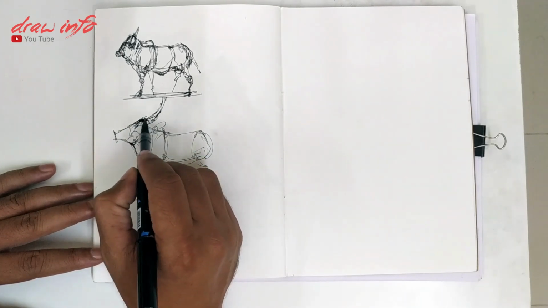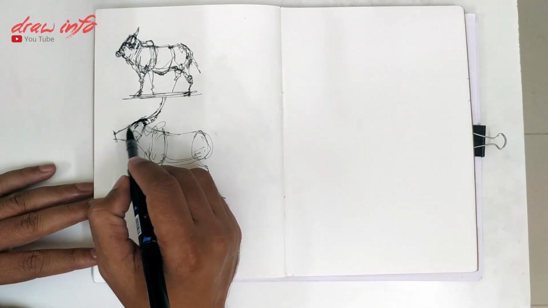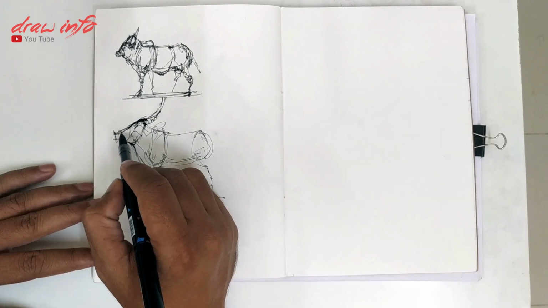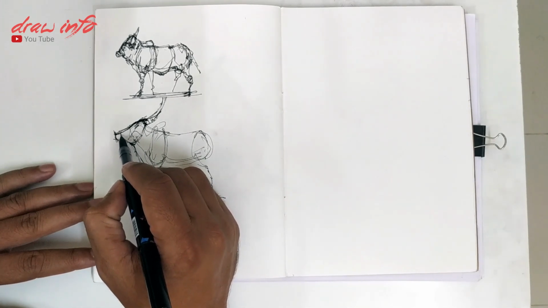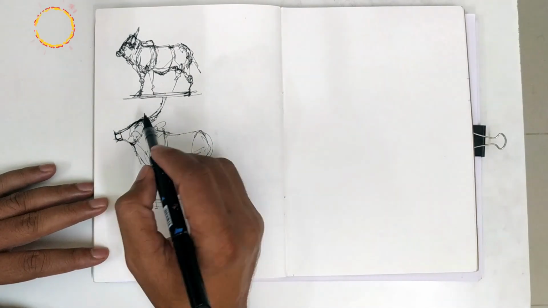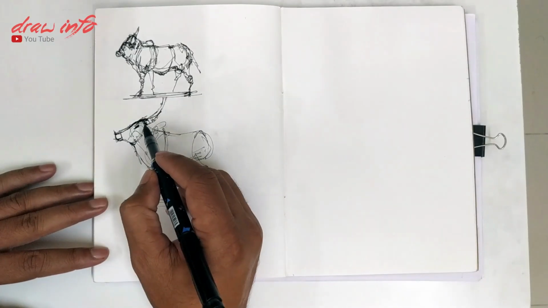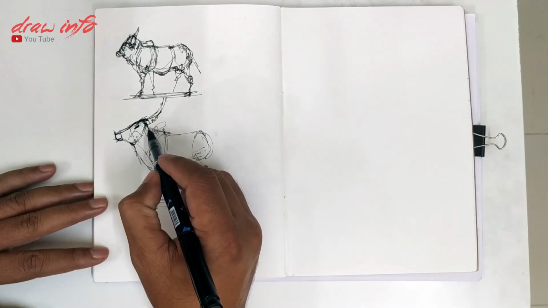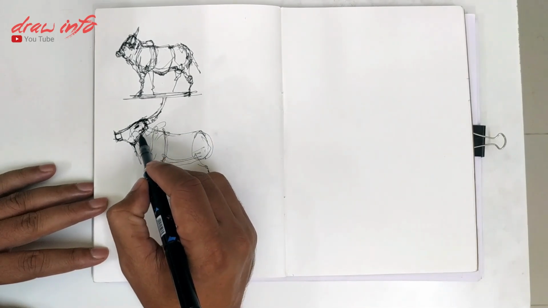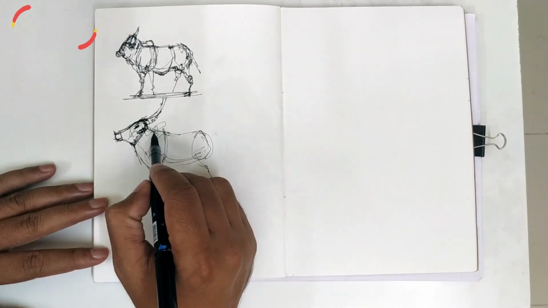Even though I put this line as a straight one, here we need to add a few characteristics. And this is the part, this part, which will depict this as a bull. You can see we have added very basic few lines over here, and this turns our drawing into a bull. So then, over here we added this, and now we need to do the next part.